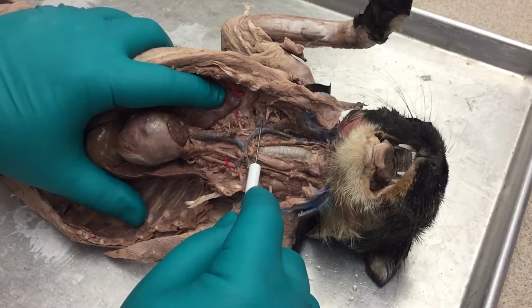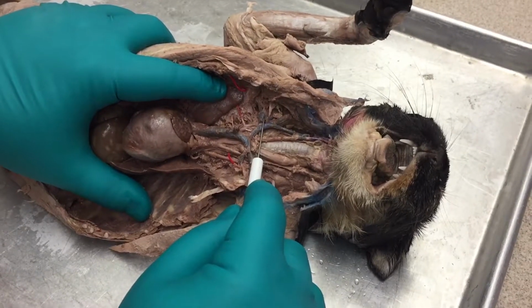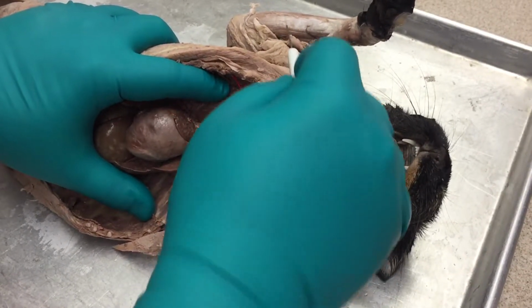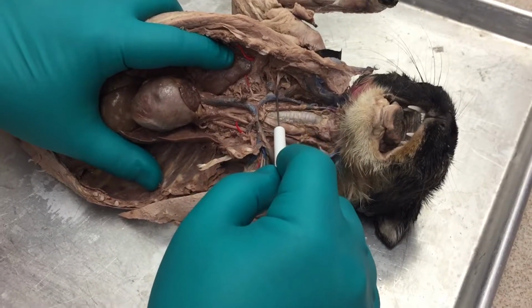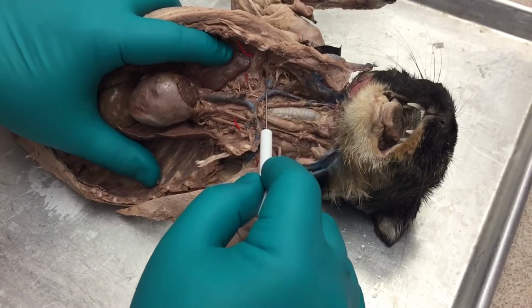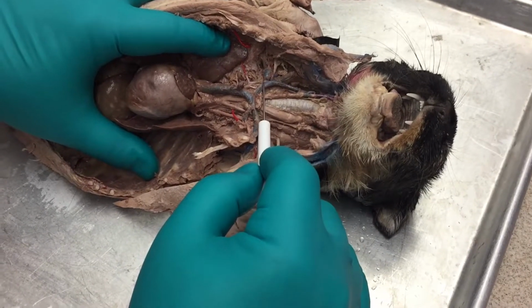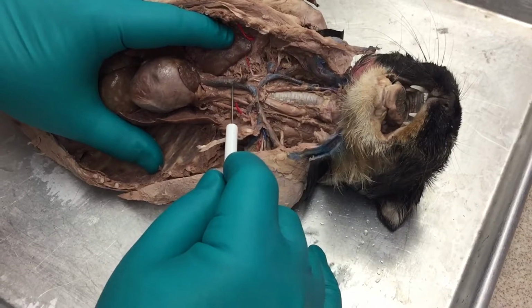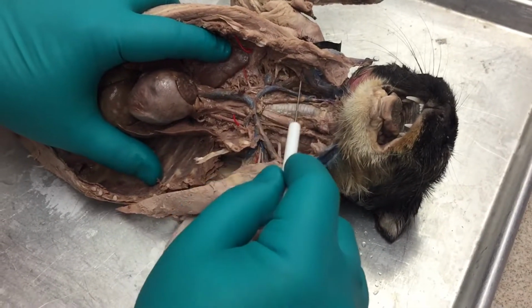The lower one will always be the subclavian. That means from the arm. So the subclavian goes from the right arm into here. Here is the right subclavian, and the right subclavian then feeds into the right brachiocephalic vein. The right brachiocephalic then feeds into the superior vena cava. So this is the right subclavian vein.